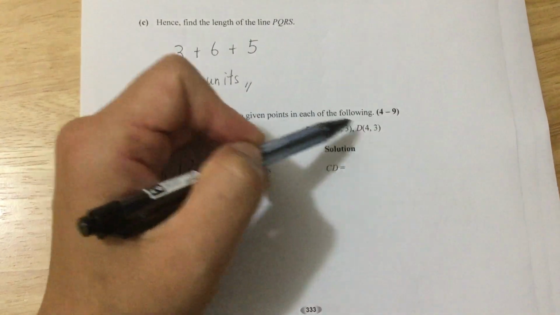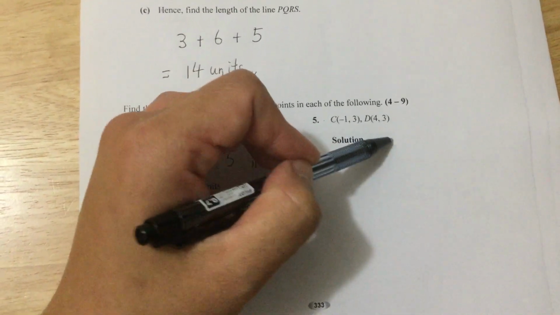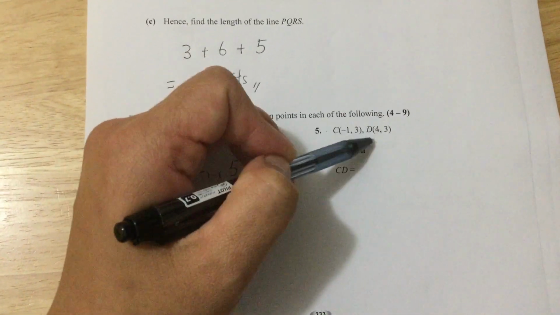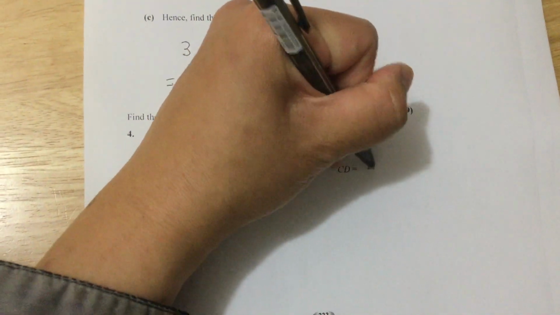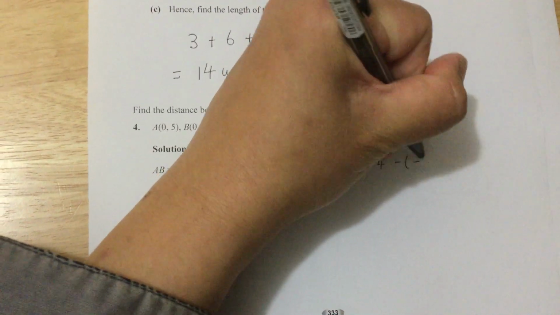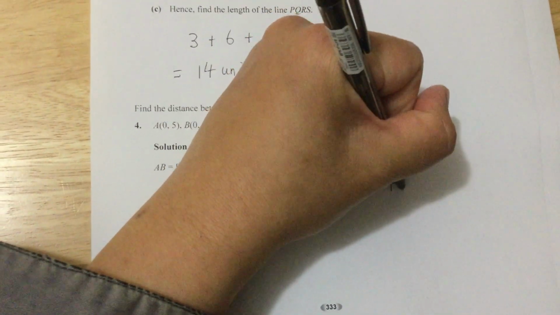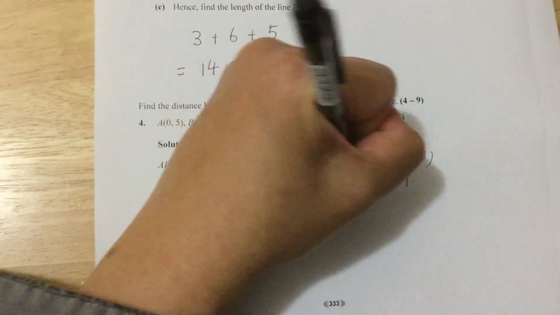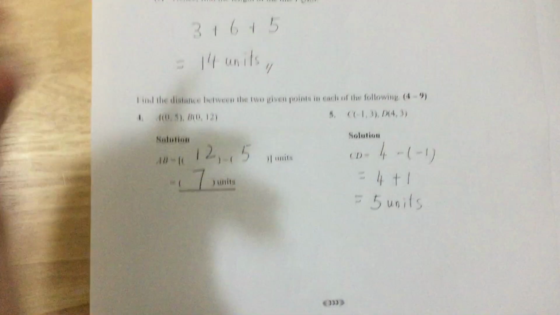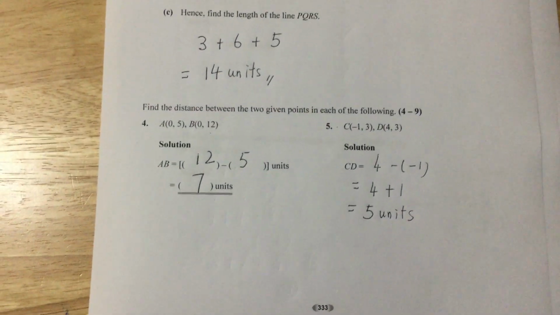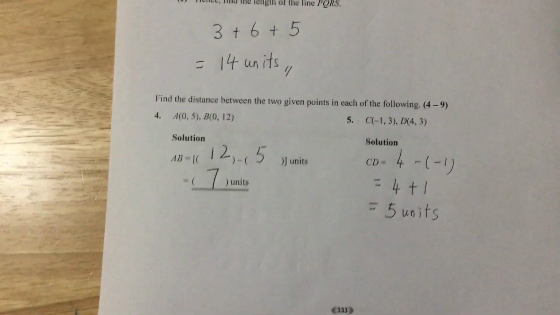For question 5, the 3 and 3 are equal for the y coordinate only. So we consider the x coordinate, 4 and negative 1. 4 is bigger, 4 minus negative 1. So you get 4 plus 1. So the answer is 5 units. Don't add together. Every time it is minus. 4 minus negative 1, so you get addition.